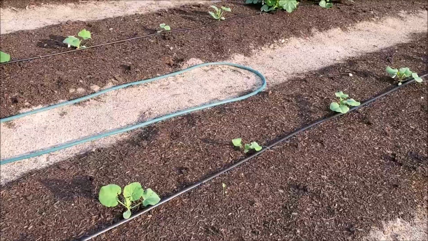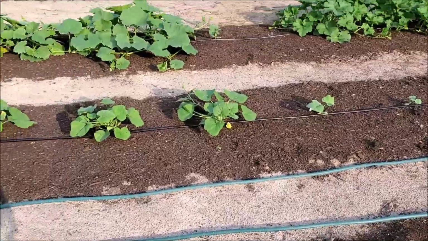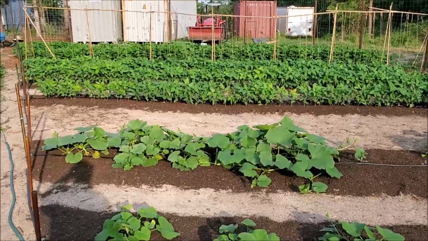And you know, we have our winter squash, or second planting of that and everything, but this whole thing, now this was planted in stages.